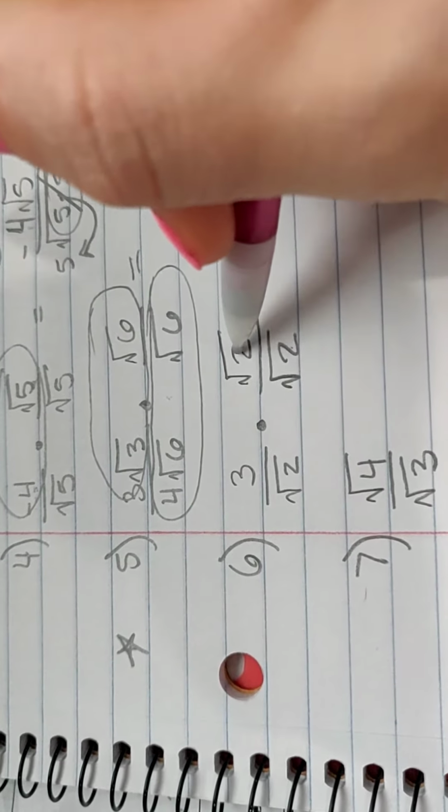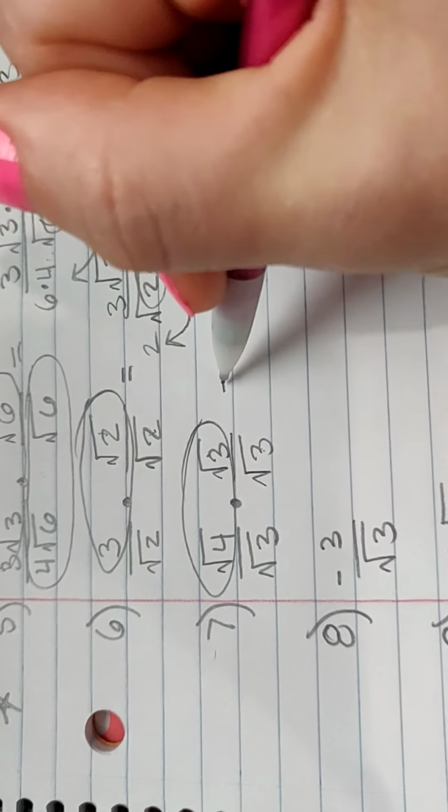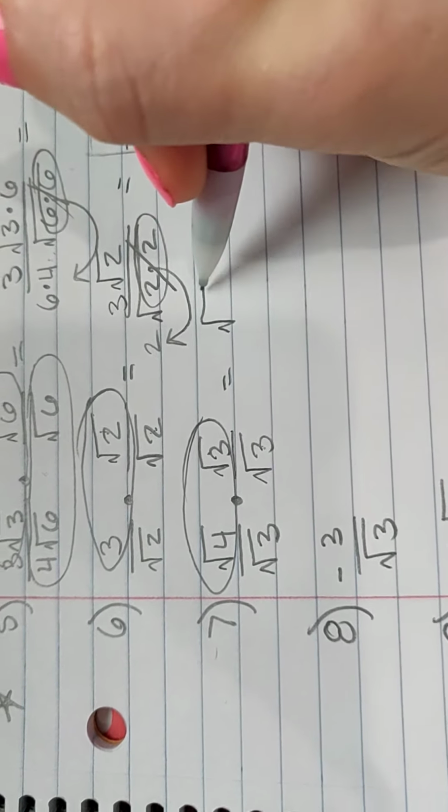Okay, number 7, moving on. Pretty much the same as the other easy ones. Again, just getting rid of the square root on the bottom. And what you do to the bottom, you have to do to the top. So now I'm going to multiply across, and I've got the square root of 12.